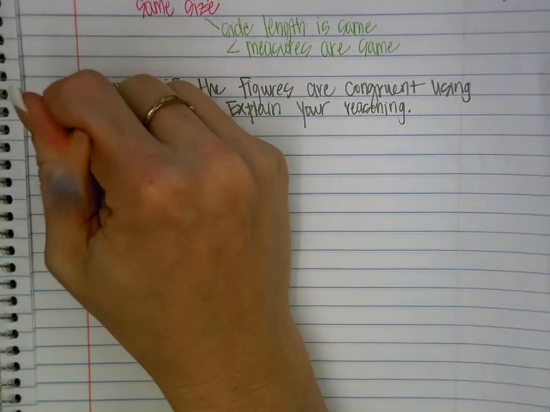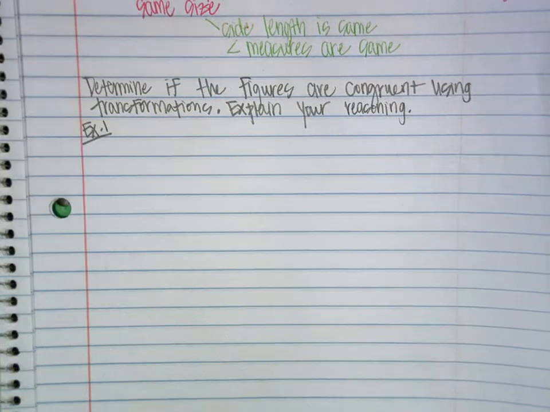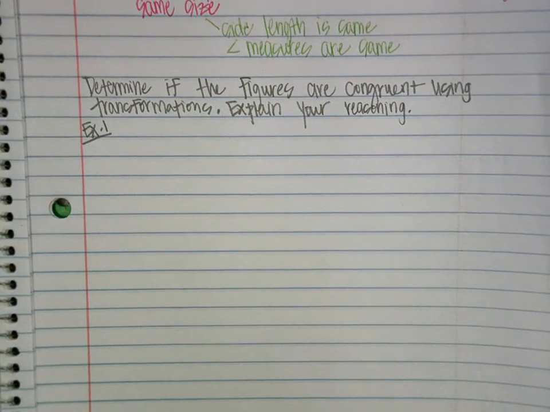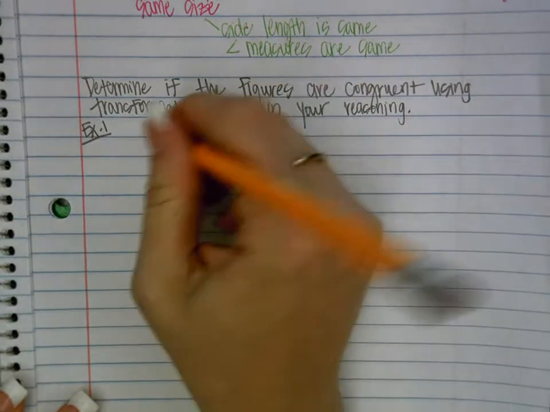For example number 1, now on your homework, everything's going to already be drawn out for you, so it'll be a little bit better. For my pictures, you're just going to do the best you can. I'm not an artist, sorry.